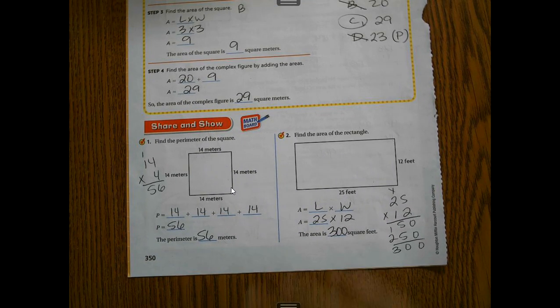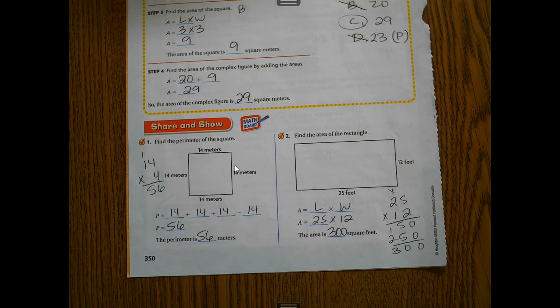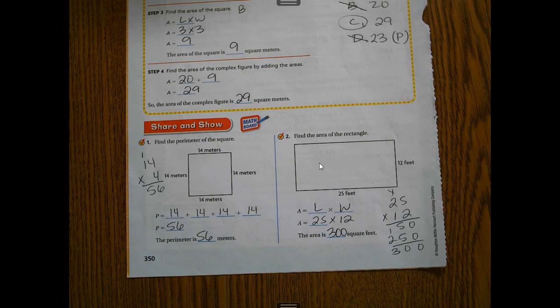All right, down here on the bottom, it says find the perimeter. So you've got 14, 14, 14, and 14. When you add up all of those 14s, you get 56. Since this is repeated addition, you could also multiply those. Over here, it says find the area. So area equals length times width. Multiply those together and we get 300.